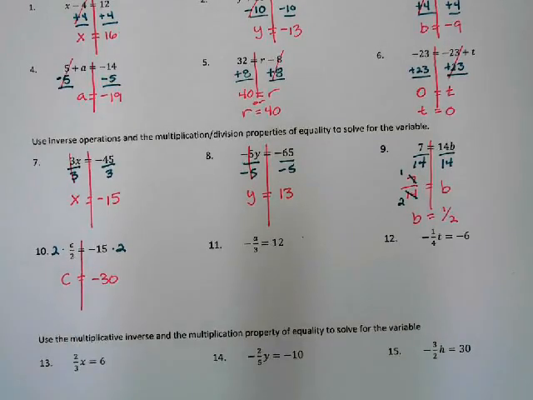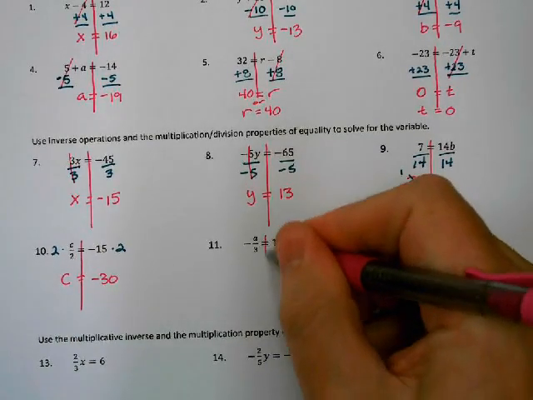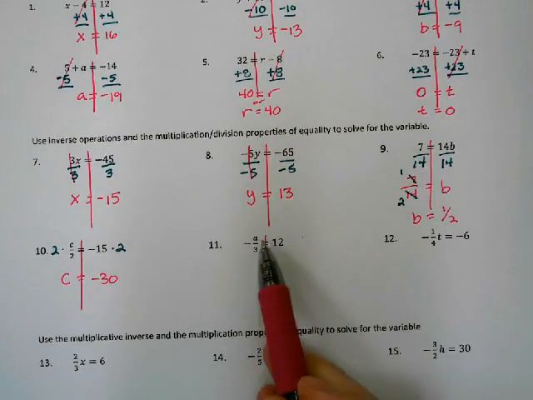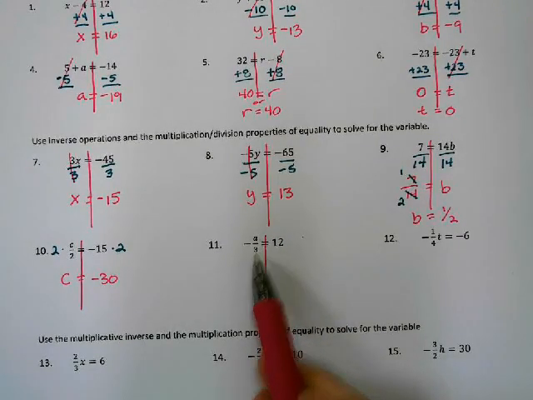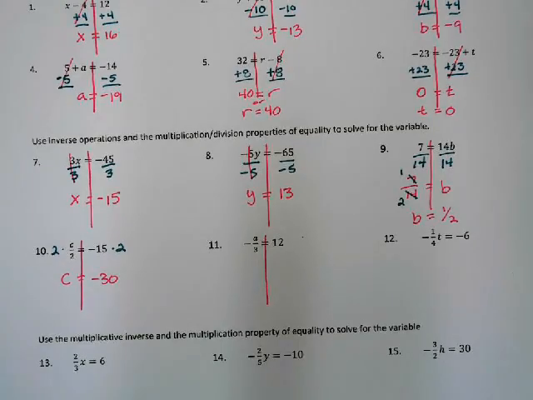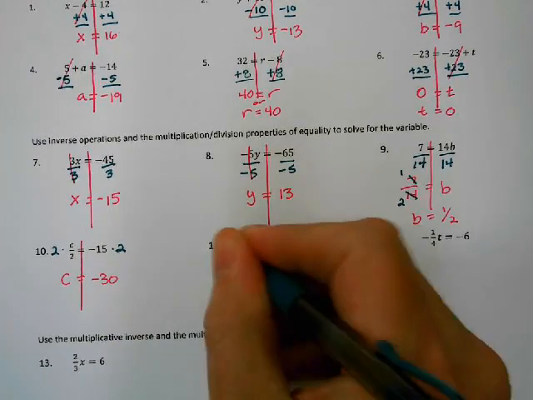Keep on doing it. All right, so this is negative a over 3. Now, if I just multiply by 3, I still have a negative over there with the a. So instead of just multiplying by 3, I'm going to multiply both sides by negative 3.